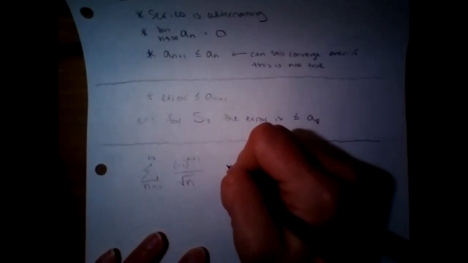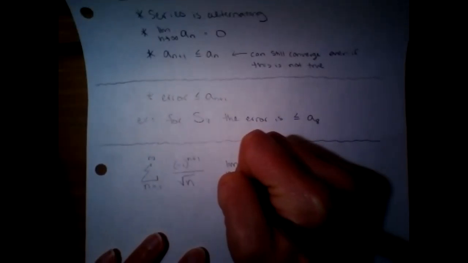All right, so say this is your series, n from 1 to infinity. It is alternating due to this -1 to the n plus 1. That's going to cause it to go positive, negative, positive, negative. So the series is alternating. And so we're going to do the limit as n goes to infinity of 1 over square root of n.